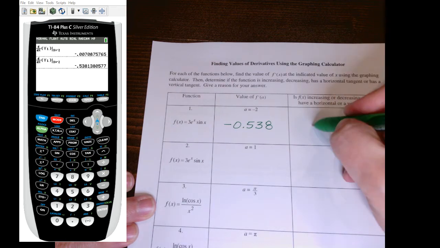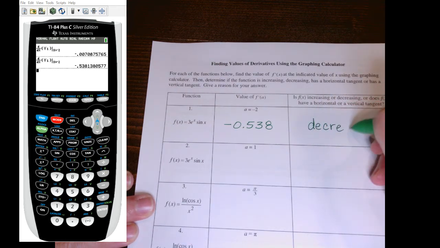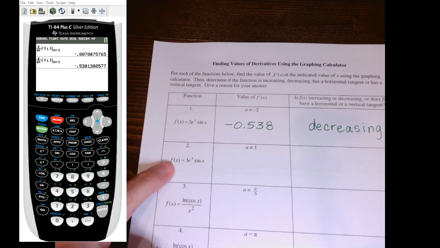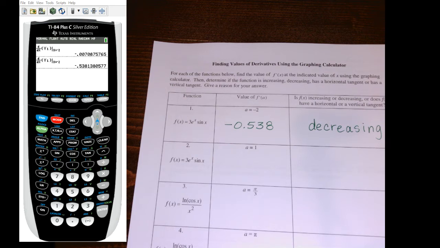Very good. And the reason we're decreasing is because the derivative is negative, right? Derivative is negative, therefore my function is decreasing. Yep, I'm going to redo it here in just a second. And in fact, I'm going to do number 2, but I'm going to show you a second way to find the derivative with your calculator, and you can use either one.